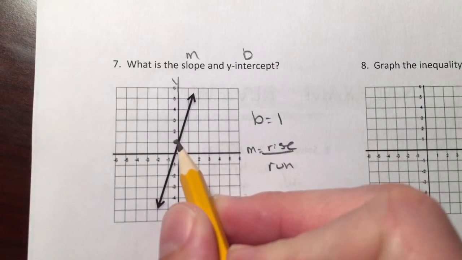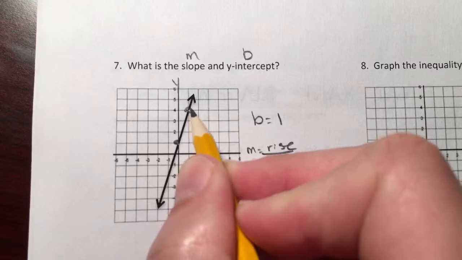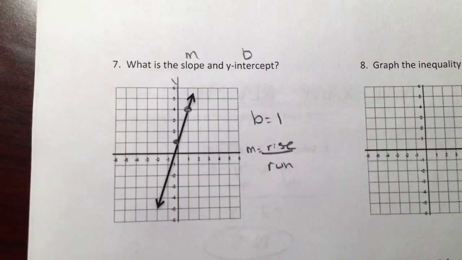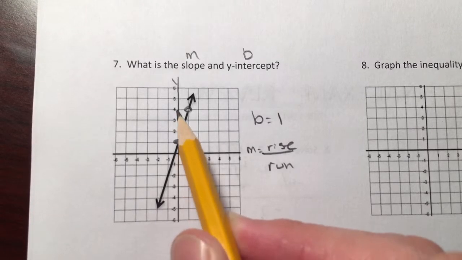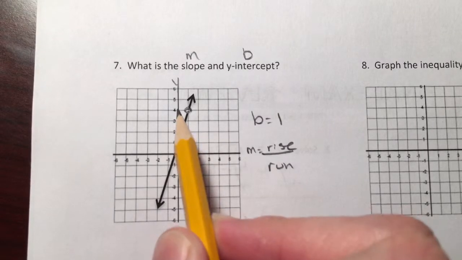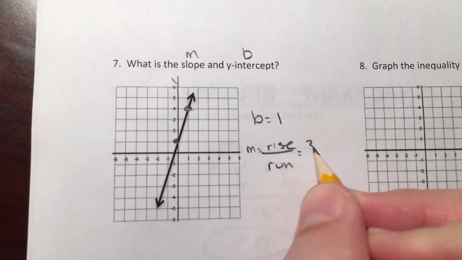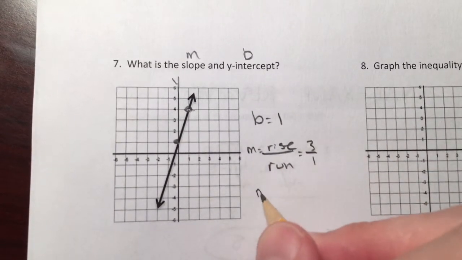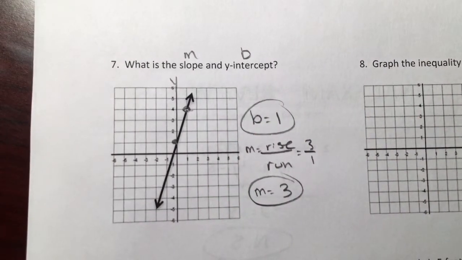Find another intersection. That's not one. That's not one. Here we go. Here's an intersection. How many do I have to rise and run to get there? Up, 1, 2, 3. So that's +3. And then right 1. So that's a +1. So 3 over 1, which simplifies to 3. There's your slope and your y-intercept.